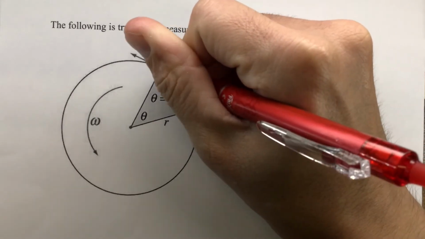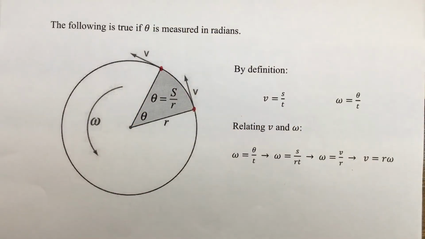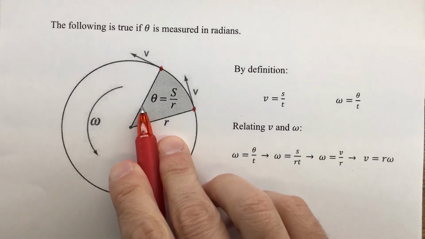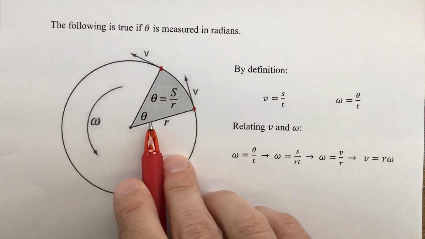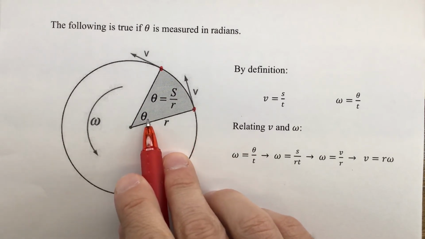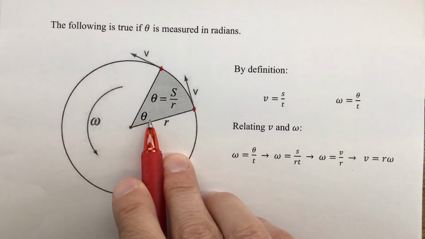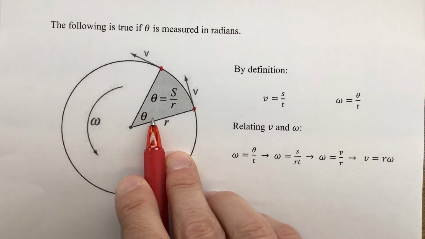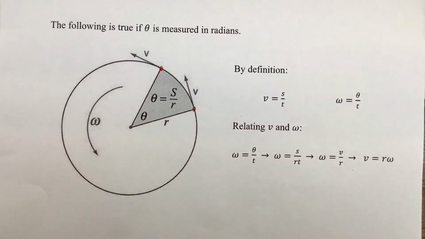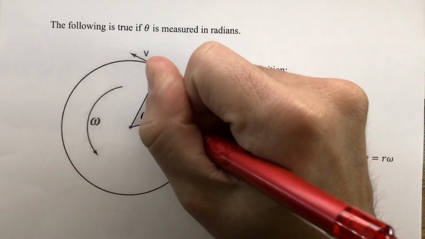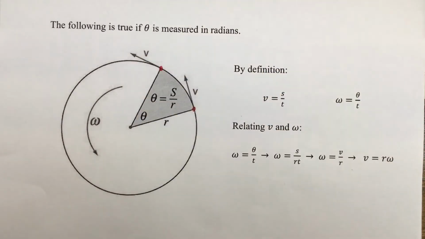You can measure that change using a degree measurement, a radian measurement, or even a partial revolution. You can describe it as having rotated theta degrees or theta radians. Most of the problems we're going to do are in radians, but if you're given degrees, make sure you convert them into radians. So omega is just how much rotation, how many radians we've moved in a unit of time, whether seconds, minutes, or even hours.